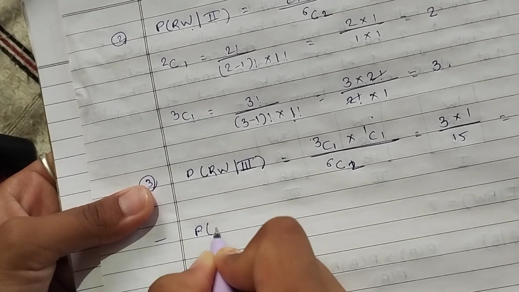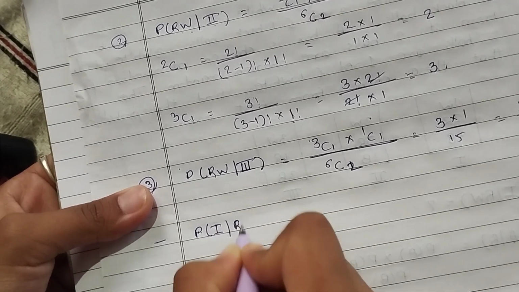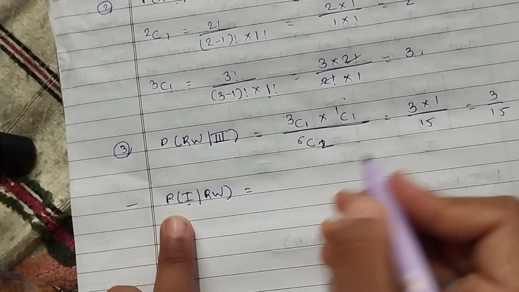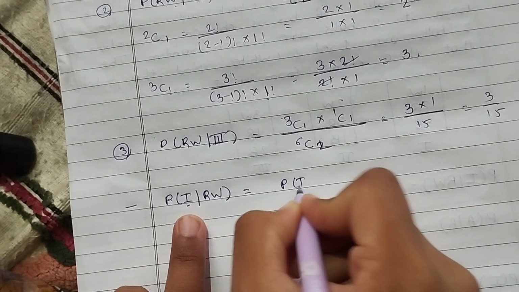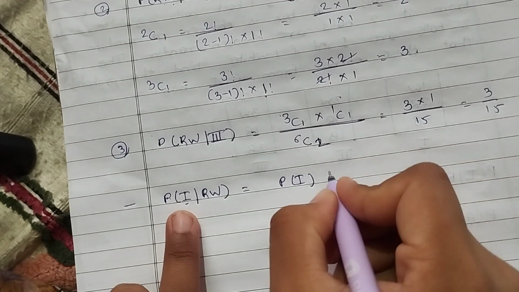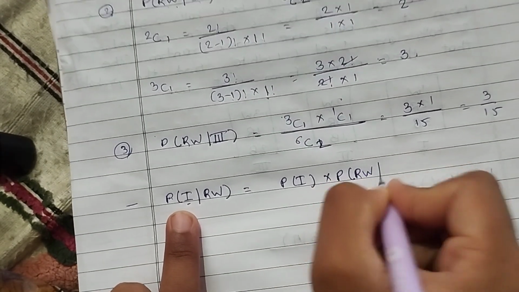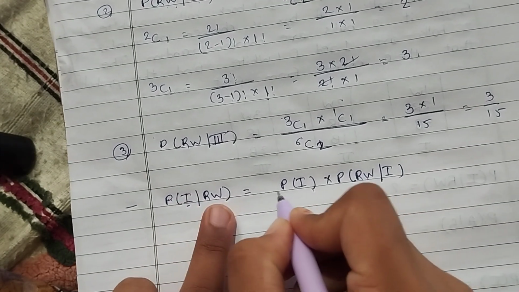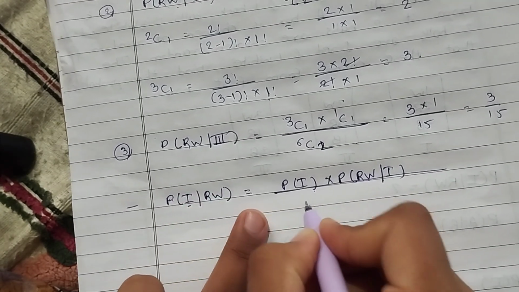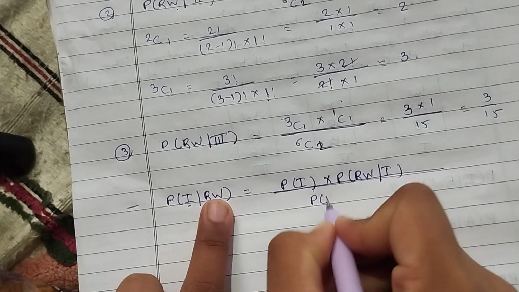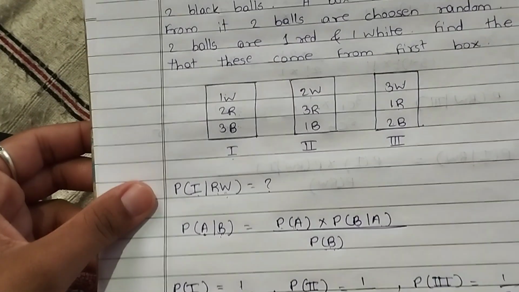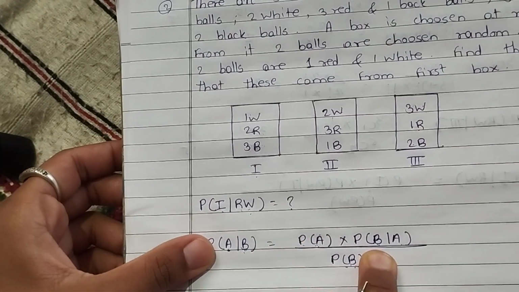probability of first, we find out RW. So this is nothing but, as I give you a trick, first write the first term, probability of first. Now interchange the position into probability of RW and first. First term write as it is, interchange the positions, and now second term write as it is, probability of RW. This is the Bayes theorem, which I mention here. This first term interchange and second term.